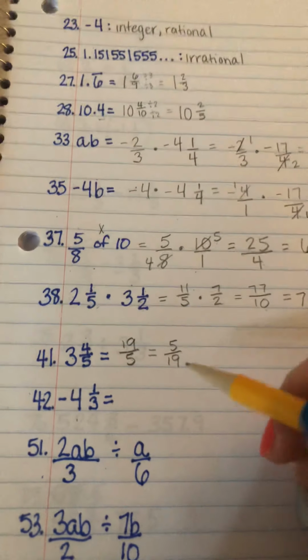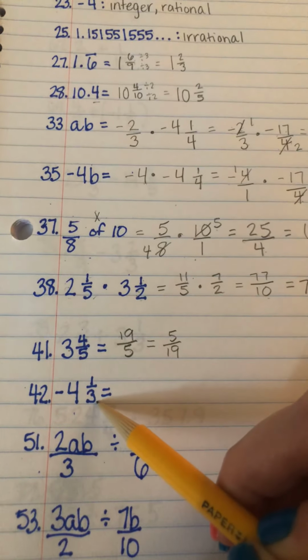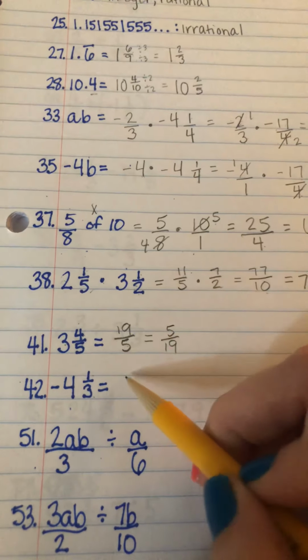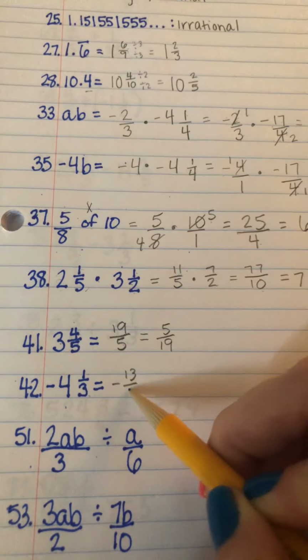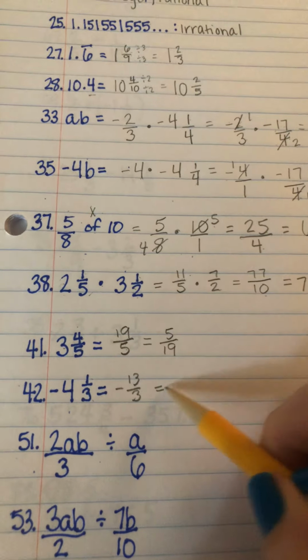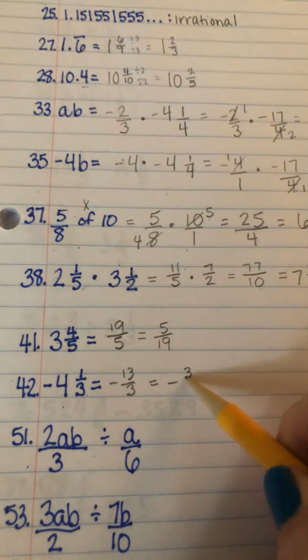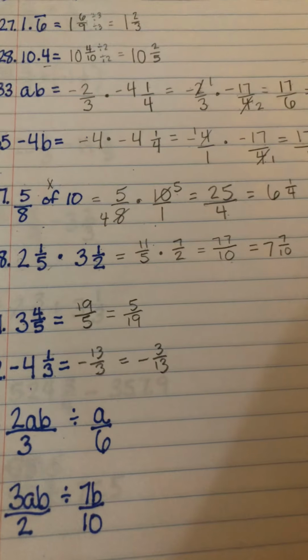Okay? Same with 42. 4 times 3 is 12, plus 1 is 13. Don't forget your negative. It's 13/3. All we're going to do is now flip it. So it's -3/13. Okay?